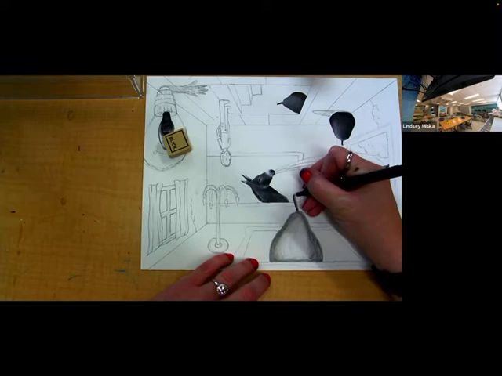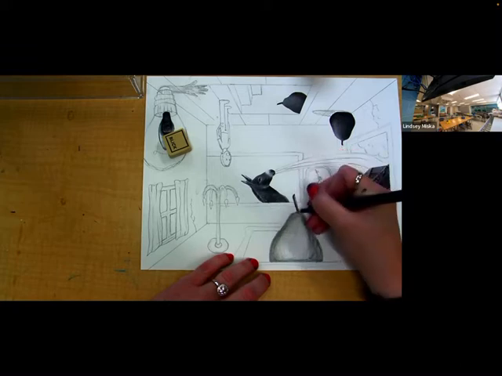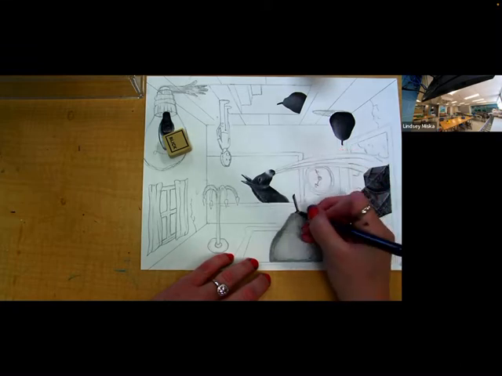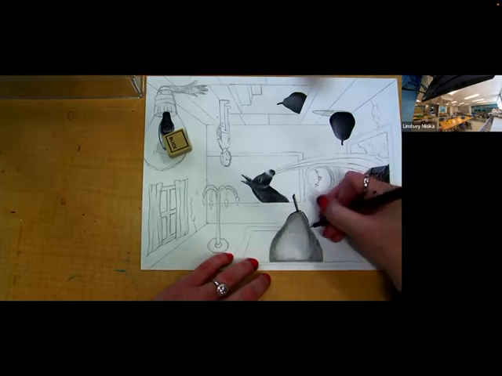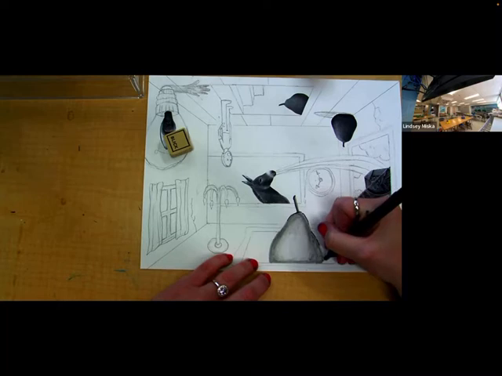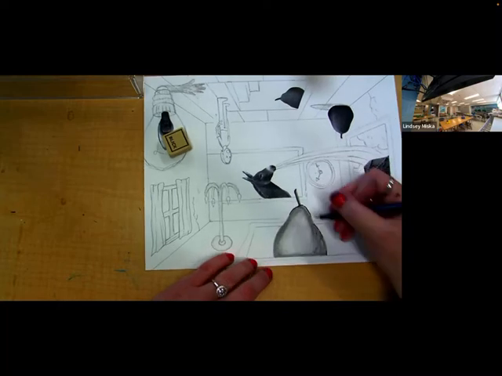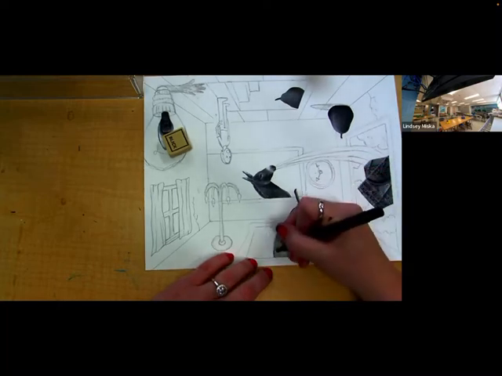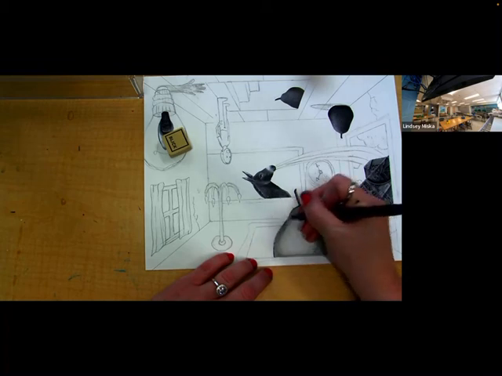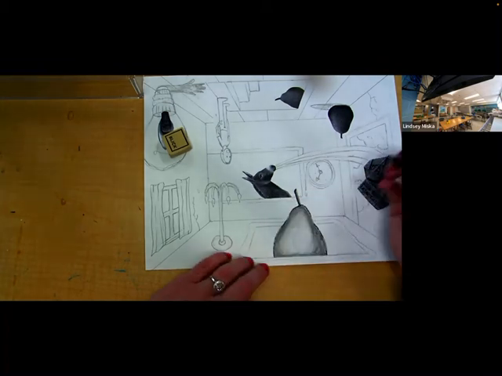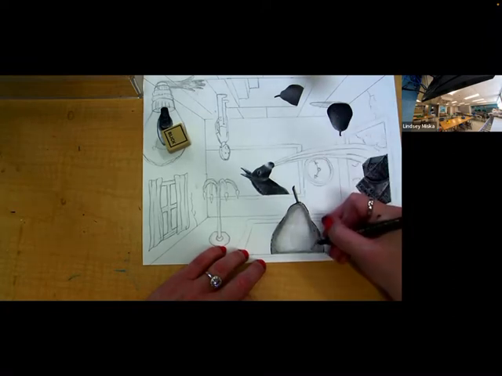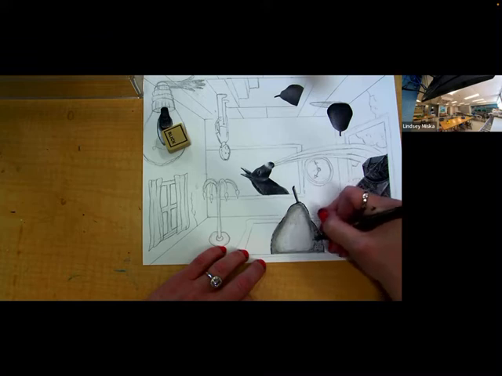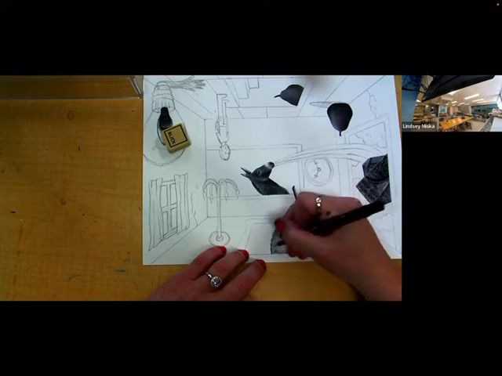So I typically use this to do some edges, but I don't like to do a full outline. I'll leave little spaces or gaps in between. Otherwise, too much of an outline can tend to look cartoony and not realistic. So I give just a little bit of an edge. And then I'm also going to give some speckles to the pear to show a little bit of texture and a little bit of detail.